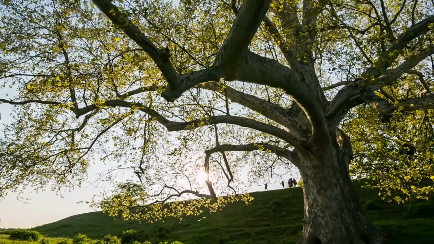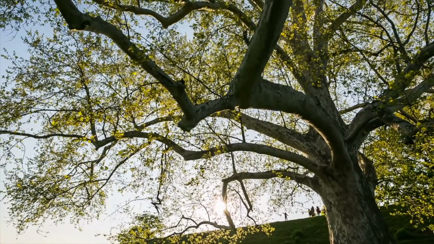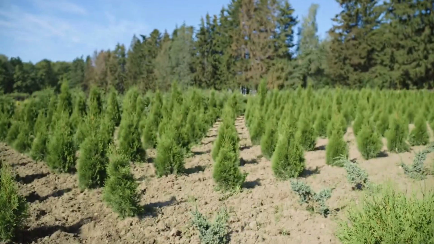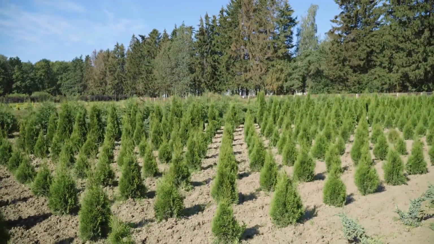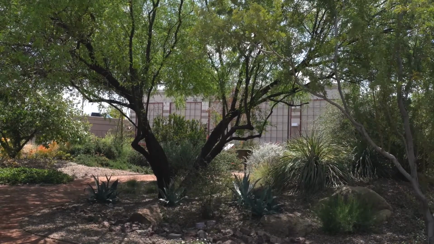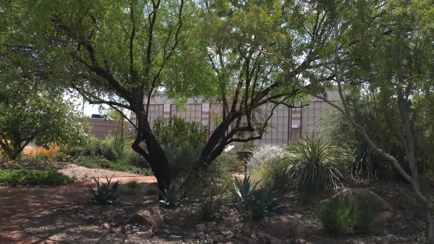But when we're talking about tree size, make sure that you are looking at the mature size of the tree. When they're cute and small at the nursery in that 5-gallon container, they look like they'll fit anywhere. But if the mature size of the tree is a 30-foot wide canopy, but your yard only spans 15 to 20 feet, that might not be the tree for your yard.